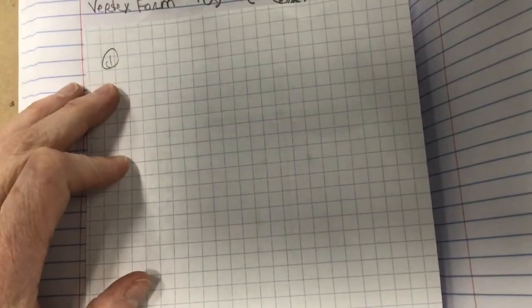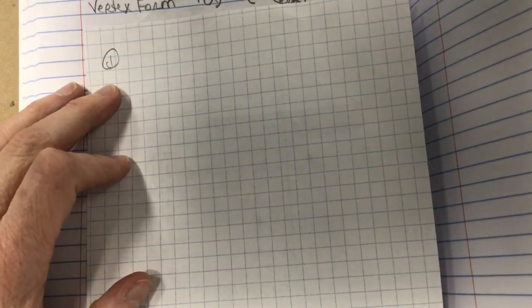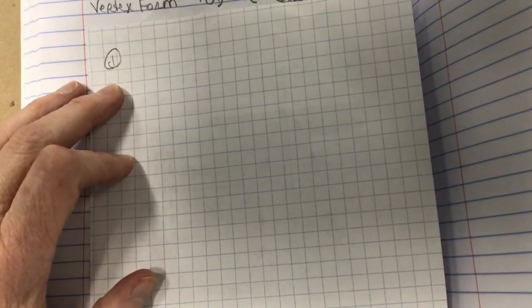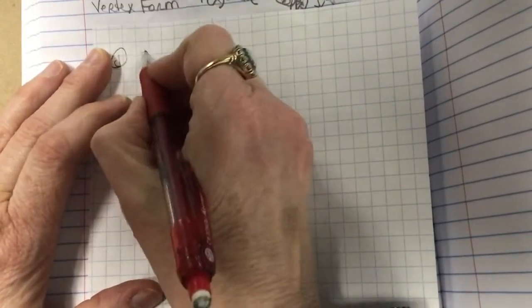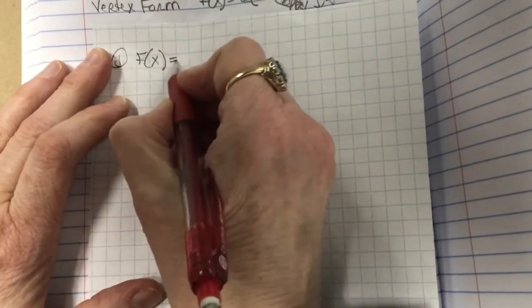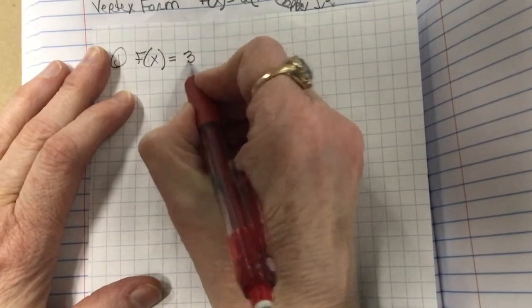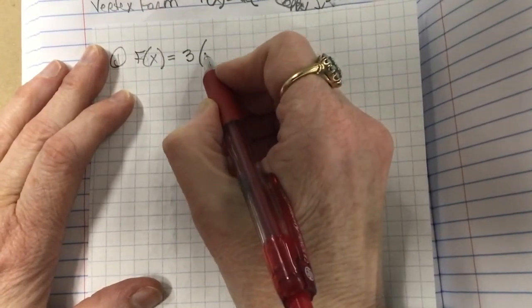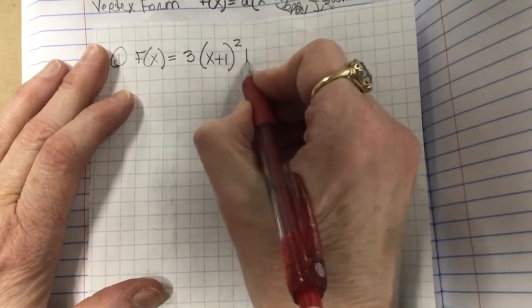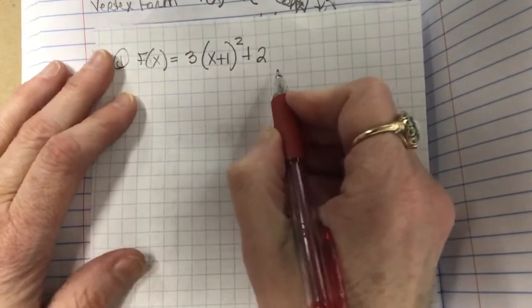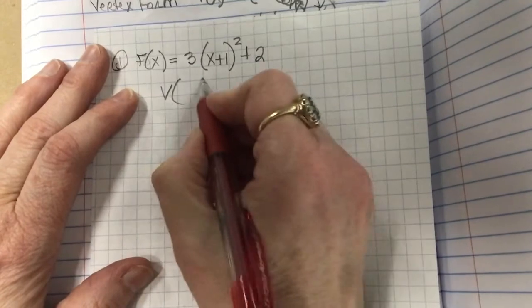Okay, inside. Number 1. Let's do f of x is equal to... let's see if I can find mine real quick. Here it is. Let's do 3. Oh, I didn't put my f of x there. It'll be f of x or y on your classwork is equal to 3 in parentheses x plus 1 quantity squared and then plus 2. Now, before you graph it, you do want to state your vertex.